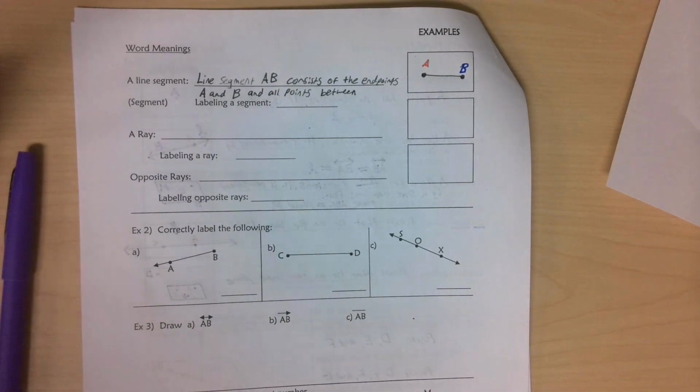Line segment AB consists of the endpoints A and B and all points between.